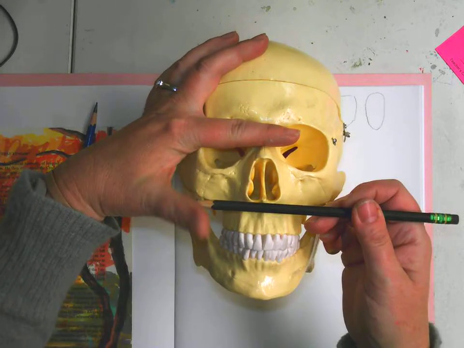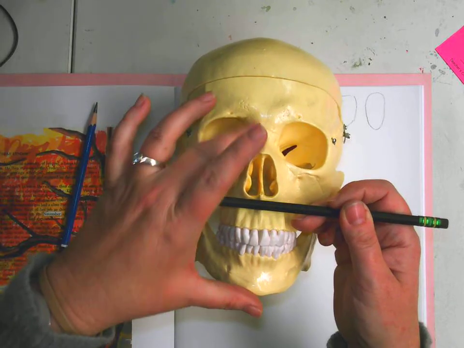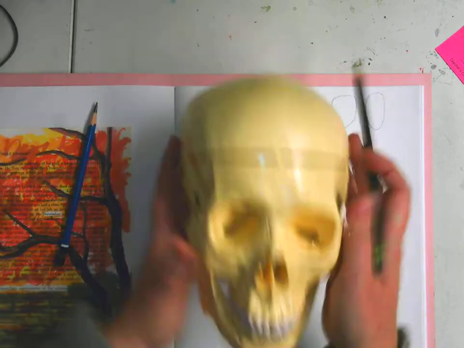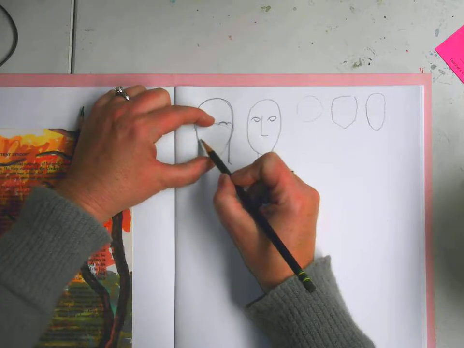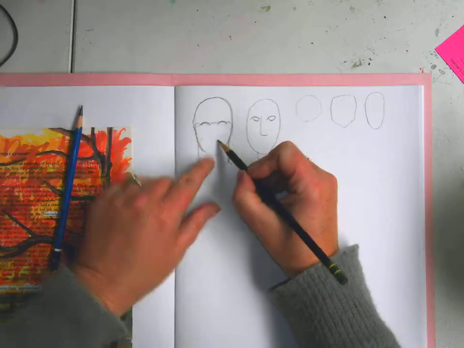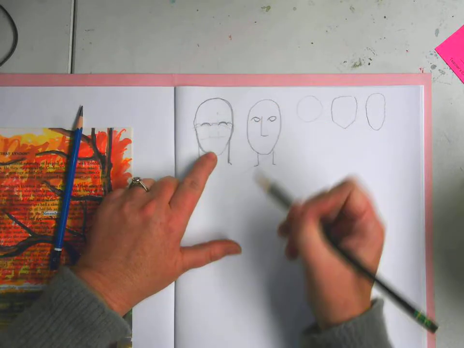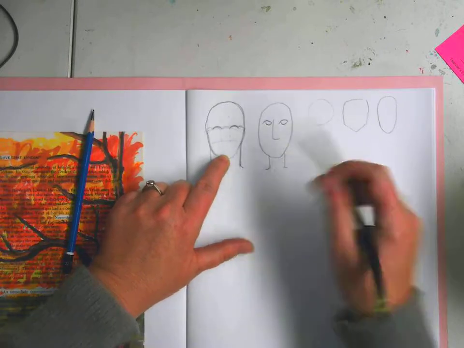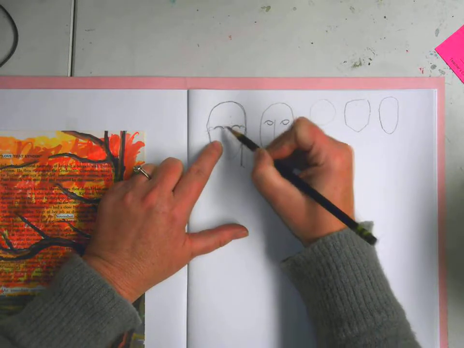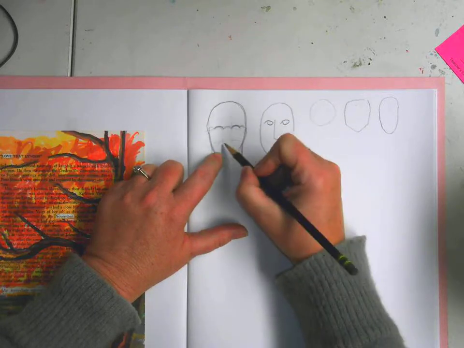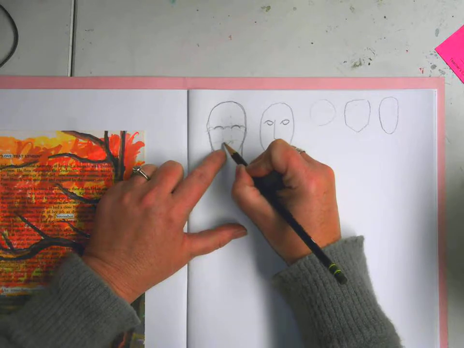If I put my pencil there, you can see that your nose is about halfway between your eyes and your chin. So we start to divide our face in half again. So this space here, I'm going to divide in half. This gives me where my nose is going to be. Your nose will be at least the space between your 2 eyes. So I just made 2 dotted lines that go straight down from the inner corner of my eye. And I'm just going to do a little nose there, okay?